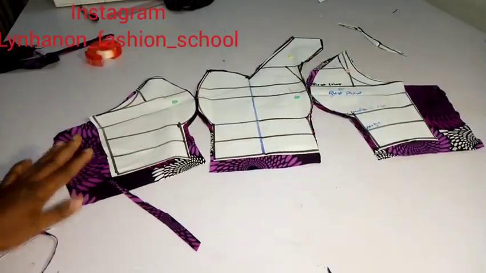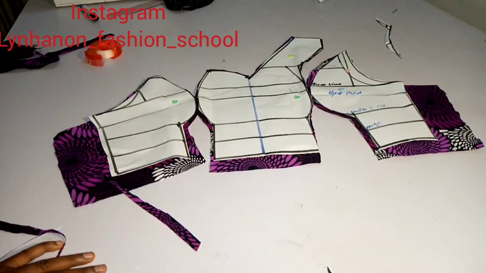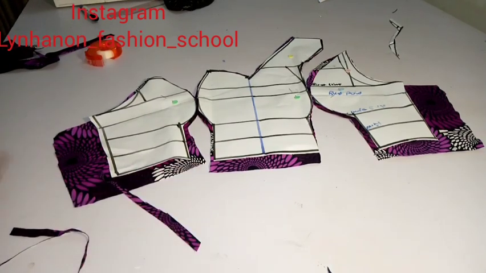I'm going to go ahead to cut out my lining, then I'll show us how to join this. I'll cut out my lining and I'm going to add my breast pad to it.